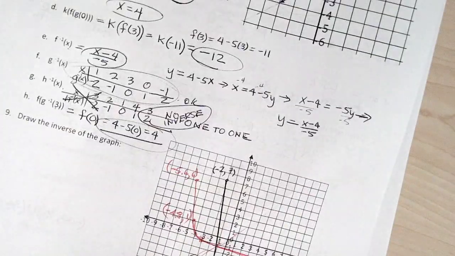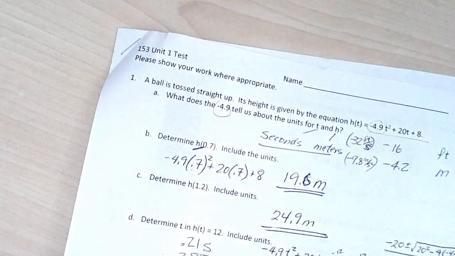Little something I didn't show in class, but might help you. In fact, if you hold it up to a light and look through the paper, you should see the lines lining up on each other. It's a little tricky to do, but you can do that to check if you got the inverses right. Okay.